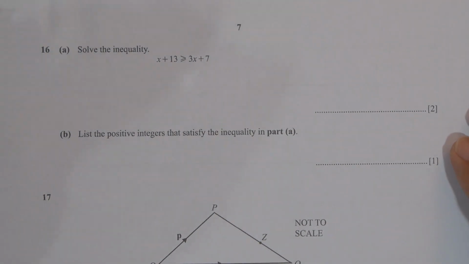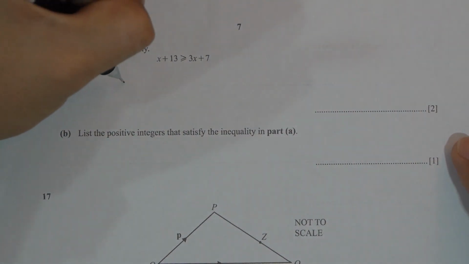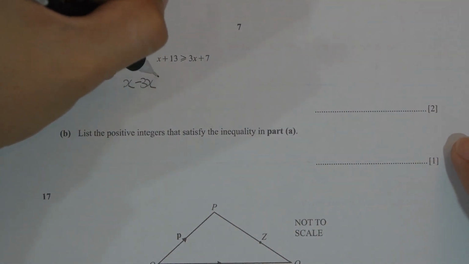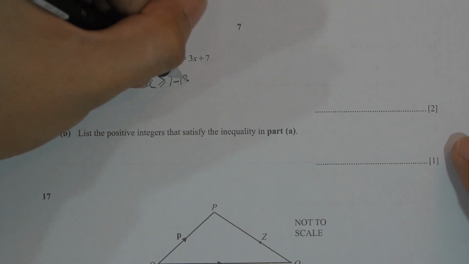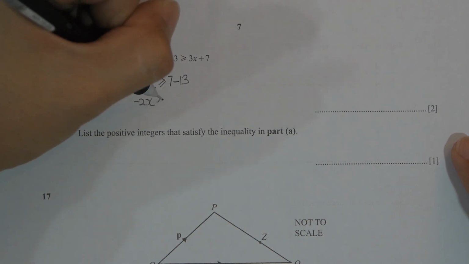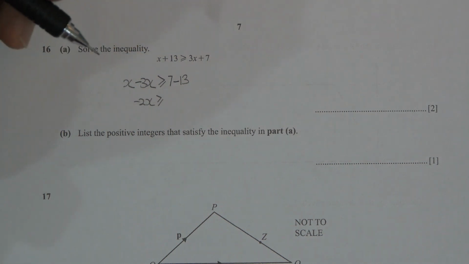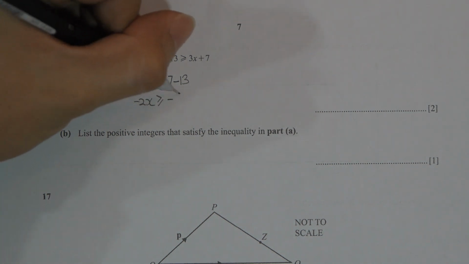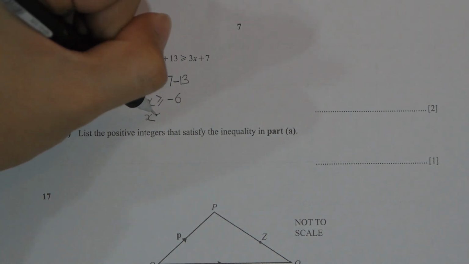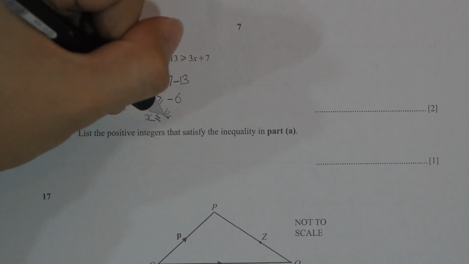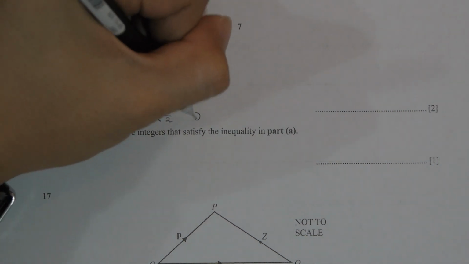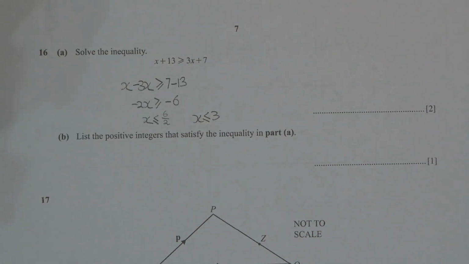So the next question, solve the inequality. You just do the shifting first, to find how much x is more than or equal to. Then the tricky part here is how you get rid of the negative. In order for you to get rid of the negative, you're required to change the inequality symbol. So now x will become less than or equal to 3.